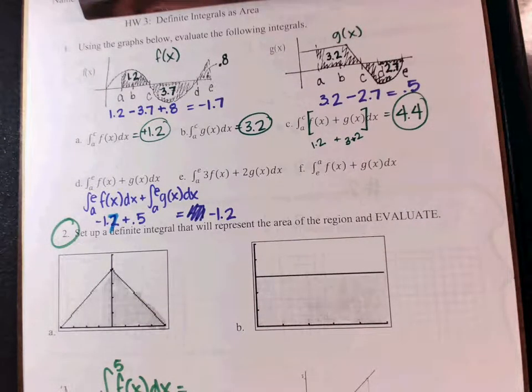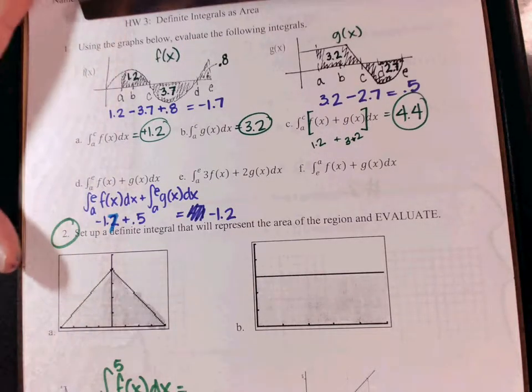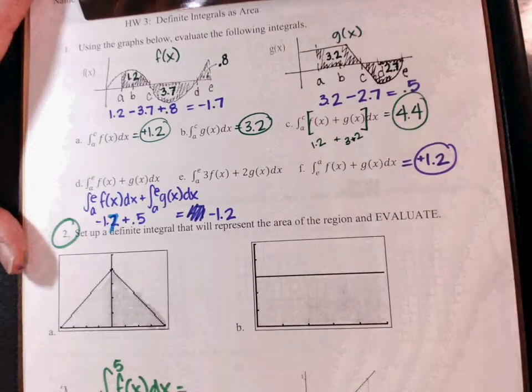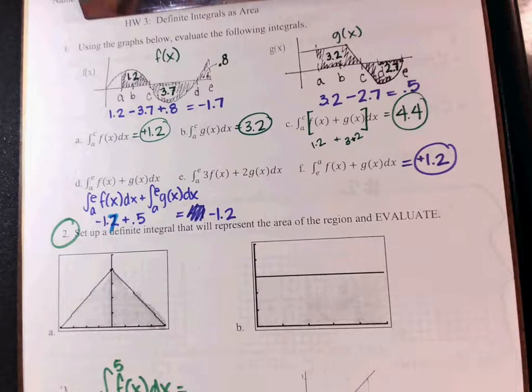Okay, what about skip to letter F? What if I wanted to do E to A of those functions added? Instead of negative 1.2, it would be positive 1.2, because it's just backwards of the integral that we just did.